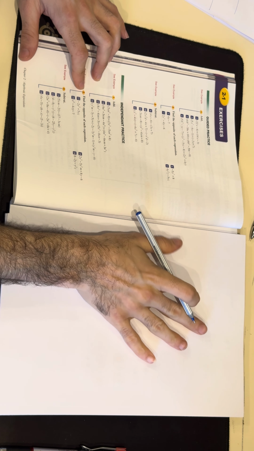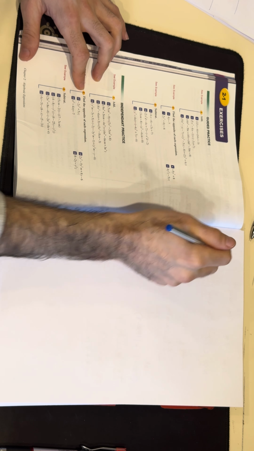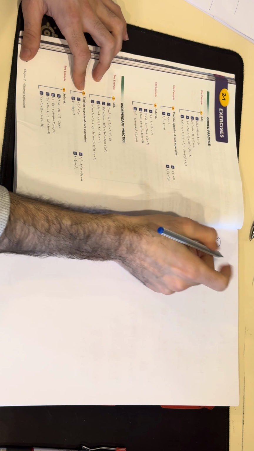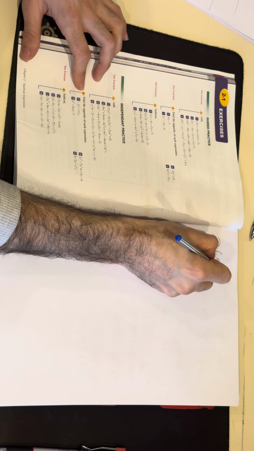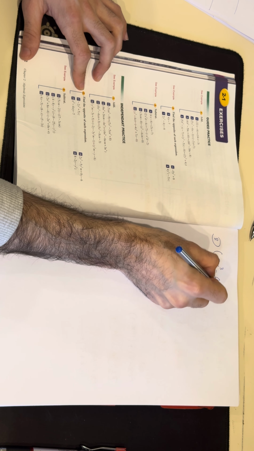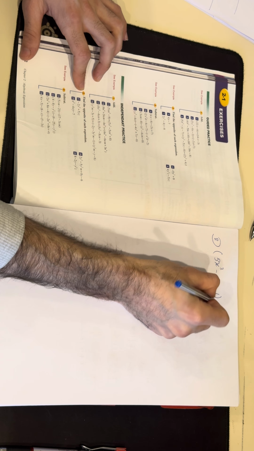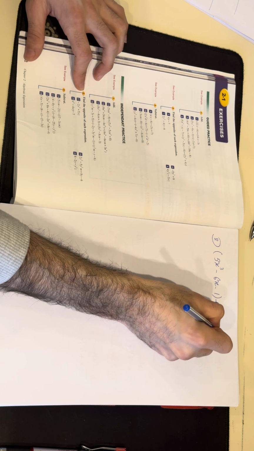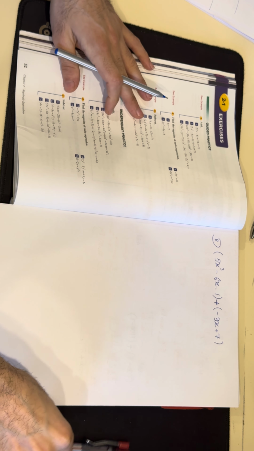Now let's solve question number 3. Or number 2, let's do number 2 first. Number 2 is (5x^3 - 6x - 1) + (-3x + 7). If you take a look at this question, how am I going to solve it?